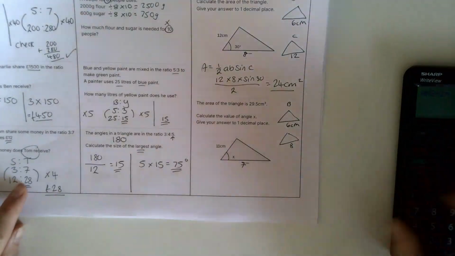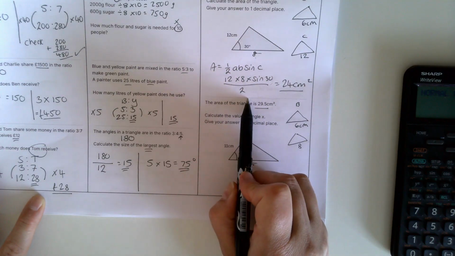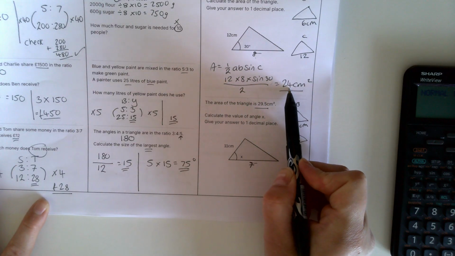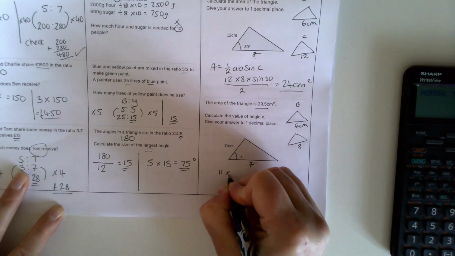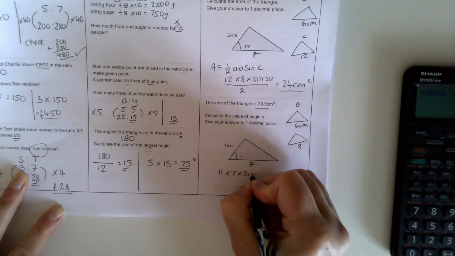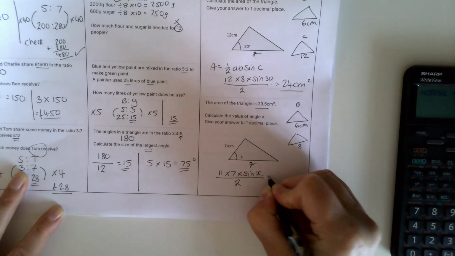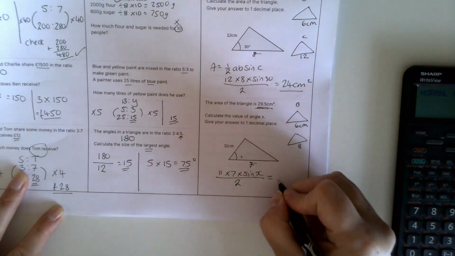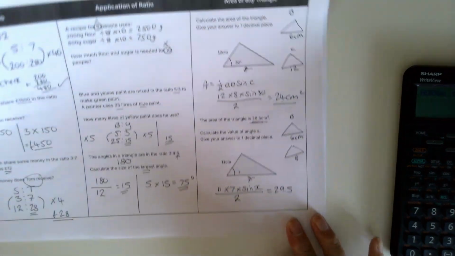For the bottom one, you're given the area, so you're going to plug in what you've got and equal it to 29.5. So we've got 11 times 7 times sine. Now we don't have x, that's actually what we're trying to find. And when you divide that by 2, that gives us an area of 29.5. So we need to solve this now to find x.